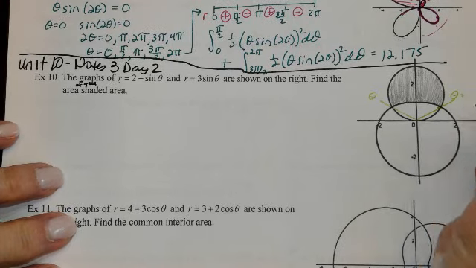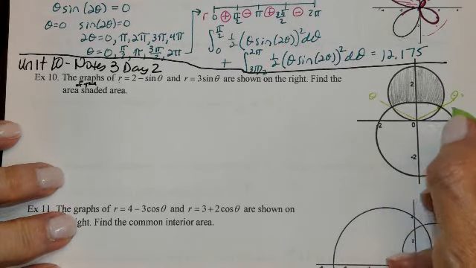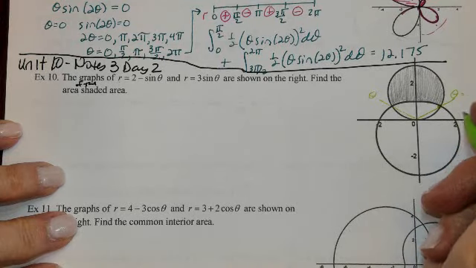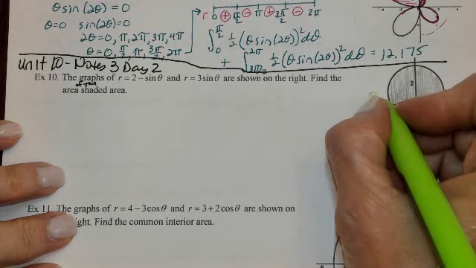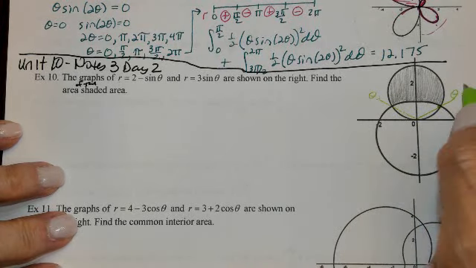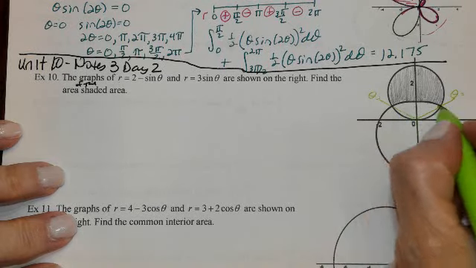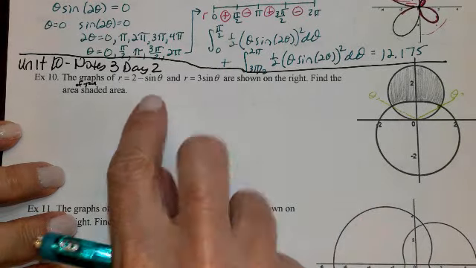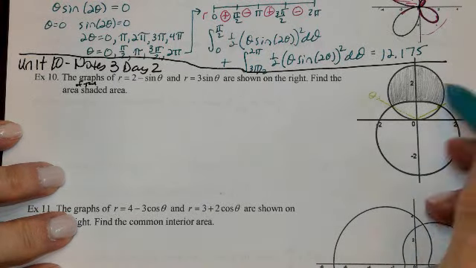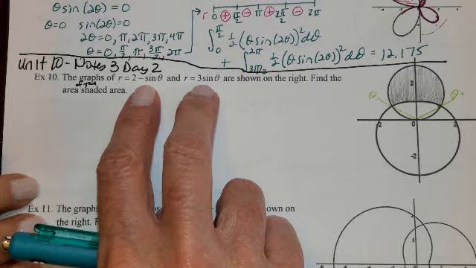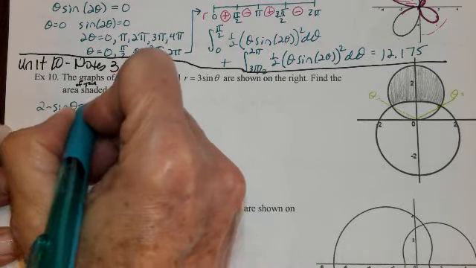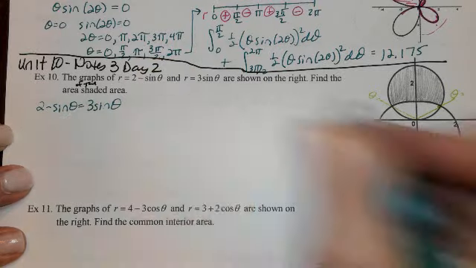Okay? It looks like it might be pi over 6. That's visually what it looks like, but we have to make sure, right? We need to find out. So we need to find these two theta values. There is definitely symmetry going on, right? So let's go ahead and find these two theta values. So to find out where the two curves intersect, we set r's equal to each other. So we're going to set these equal and solve for theta.